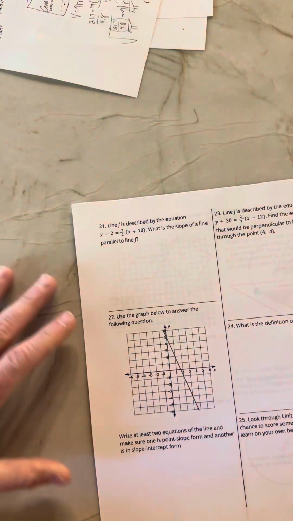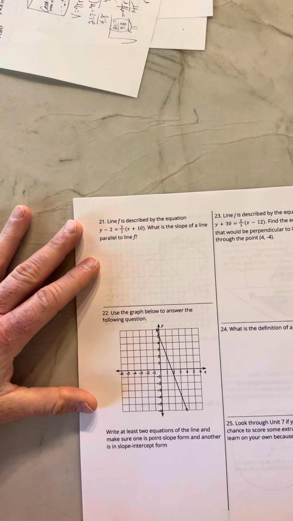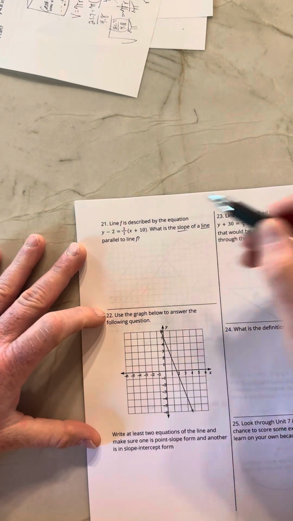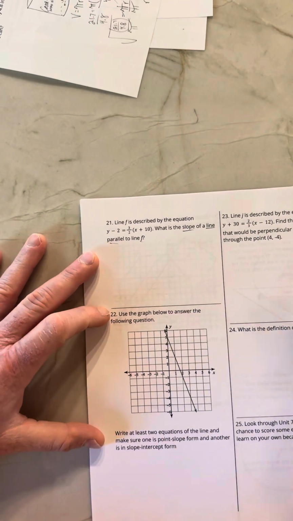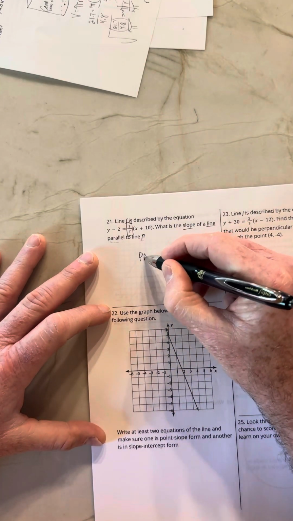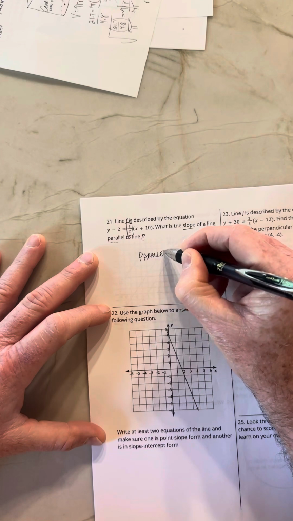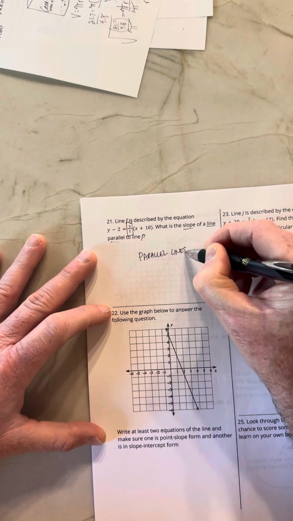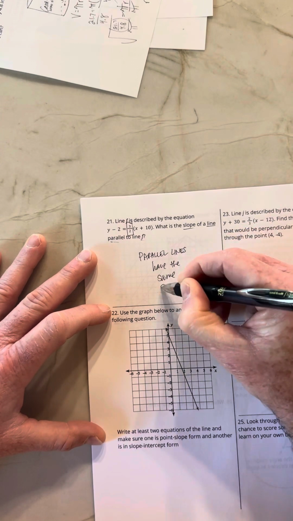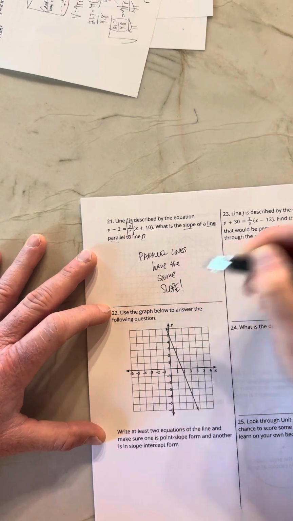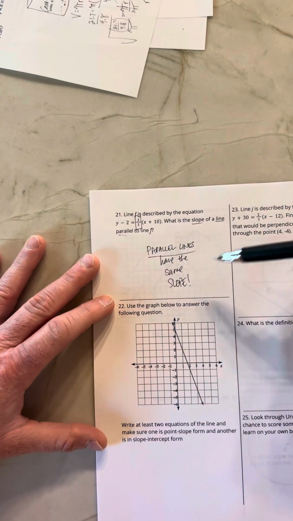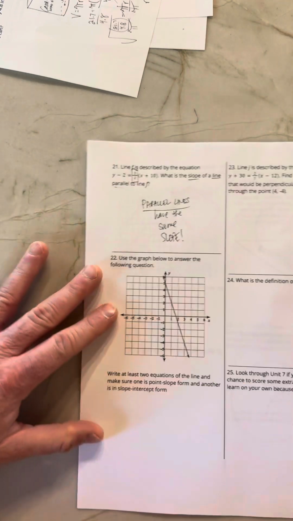21. Line F is described by the equation y minus 2 equals 3/2 x plus 10. What is the slope of a line parallel to F? Well, easy. There's your slope. And then you need to know that parallel lines have the same slope. Easy. So if that one is 3/2 and you need a parallel line, it's got to have the same slope. So what's the new slope going to be?